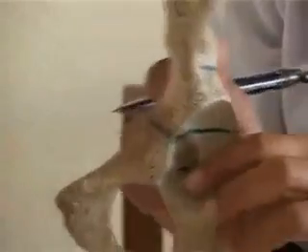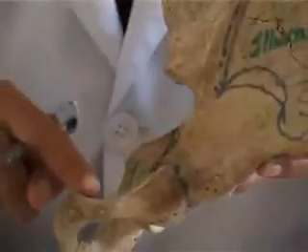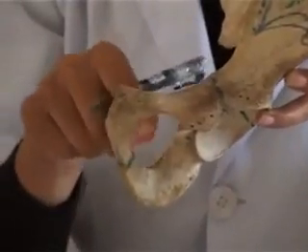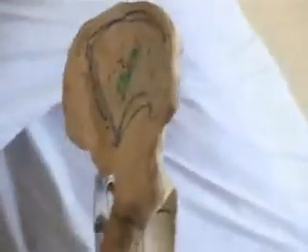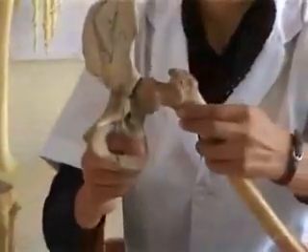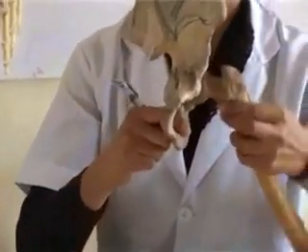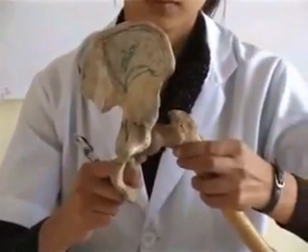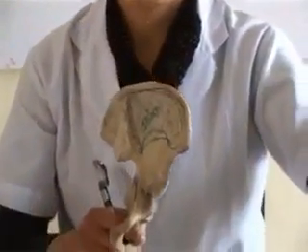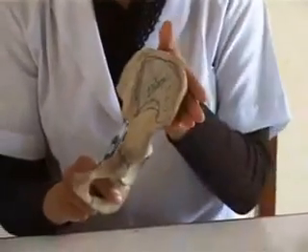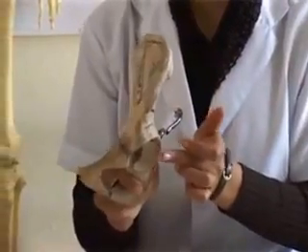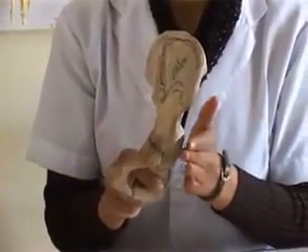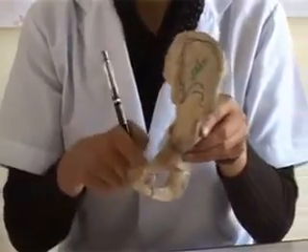Pubis and ischium are separated by a large opening called the obturator foramen. Acetabulum articulates with head of femur to form the stable hip joint. Side determination. Flat ilium lies above the acetabulum. Acetabulum is directed laterally. Obturator foramen is below the acetabulum.